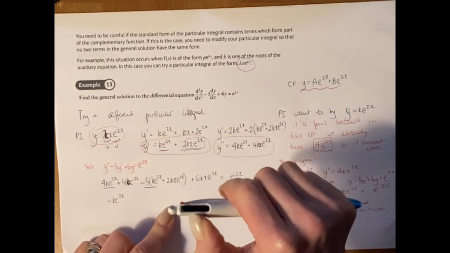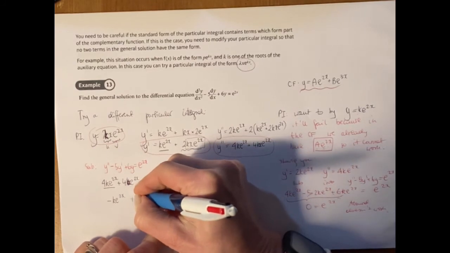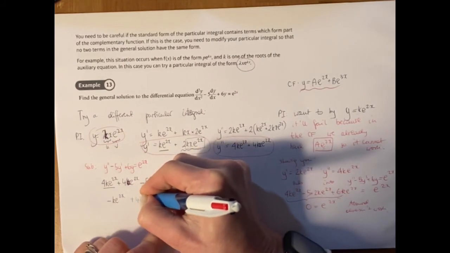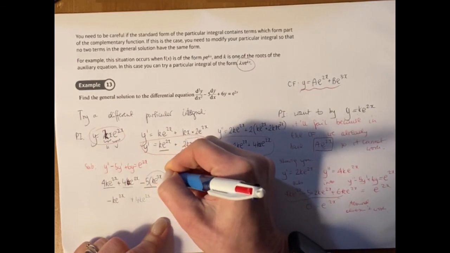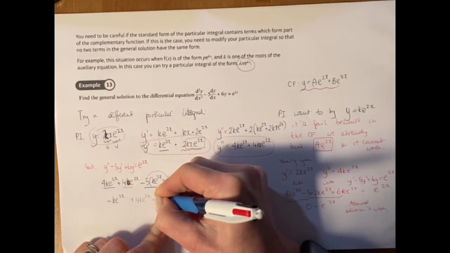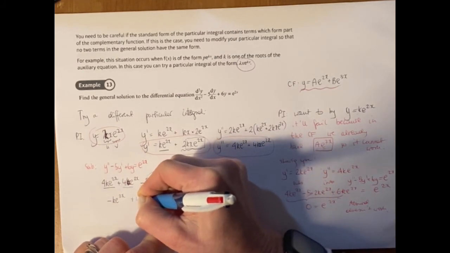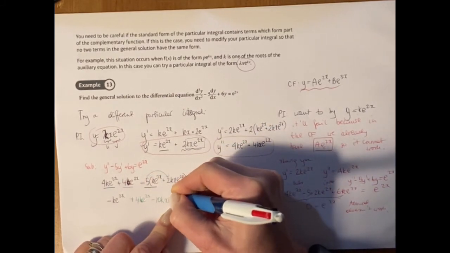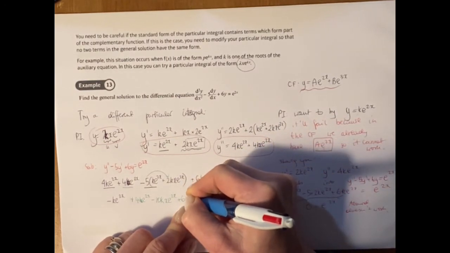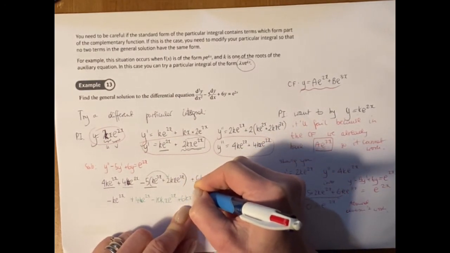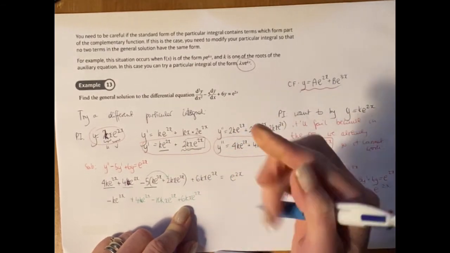Now the others should cancel. Let me just slowly do that. 4k e to the power of 2x, that's this part. Then you've got minus 5 times 2, so minus 10. So I keep forgetting writing kx. Kx e to the power of 2x, and then plus 6kx e to the power of 2x. And on the right hand side we have e to the power of 2x.